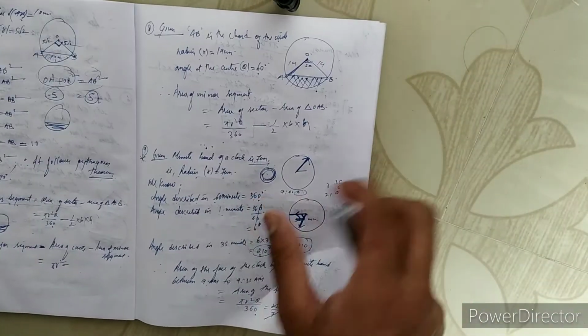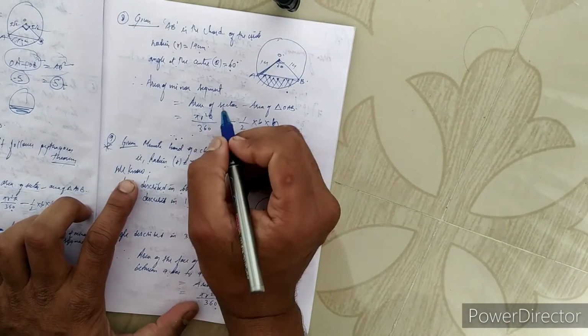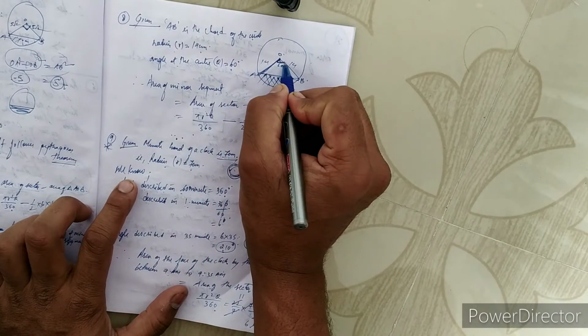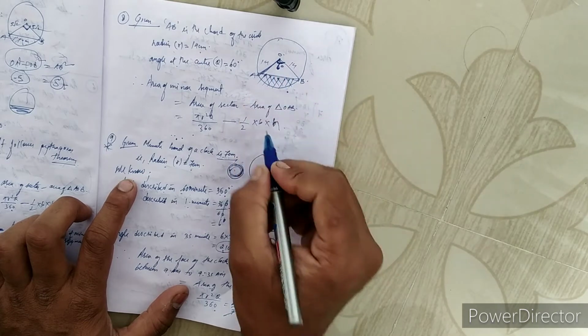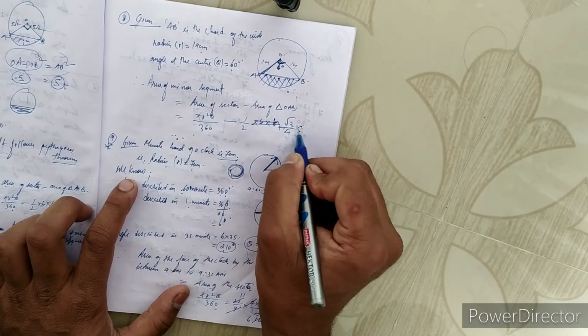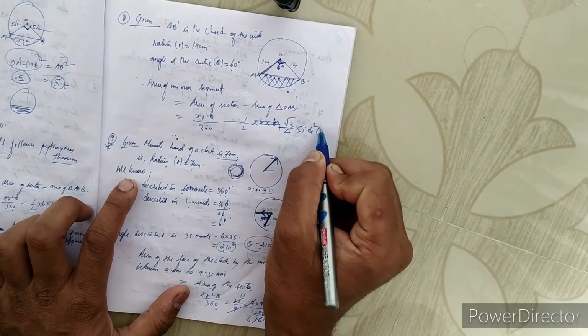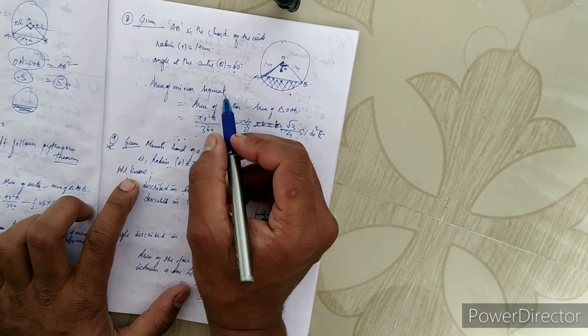Now in question number 8, one thing I forgot to say here. Actually, this is not 90. If it is 60 degree, one thing we have to keep in mind is that we have to use root 3 by 4 side square. This is your side square formula, we have to use it. Now one more thing, some more steps you can add here.